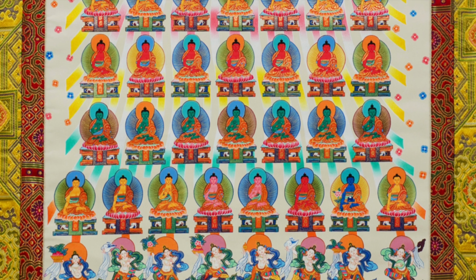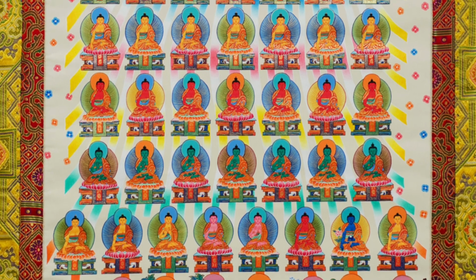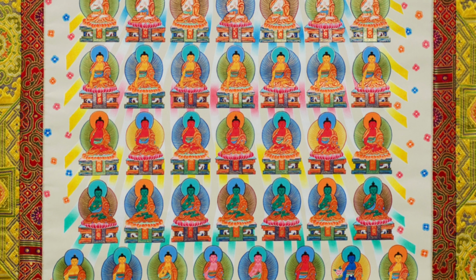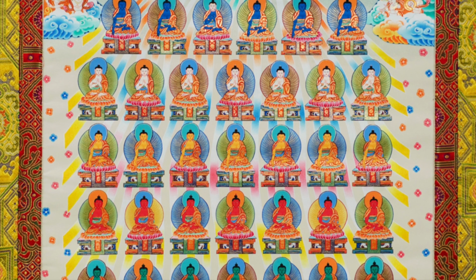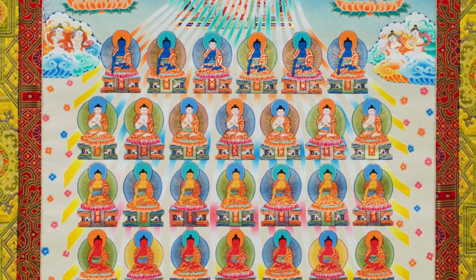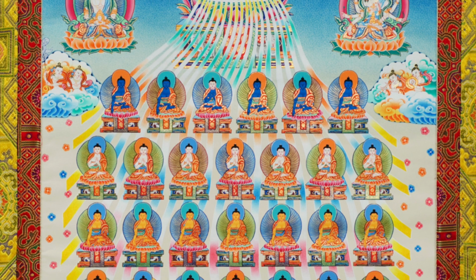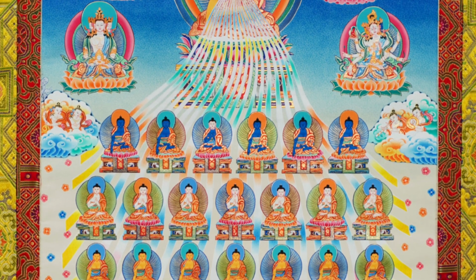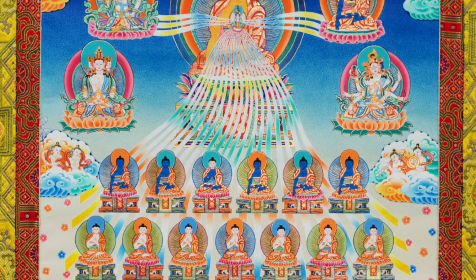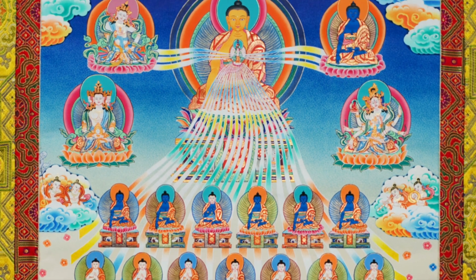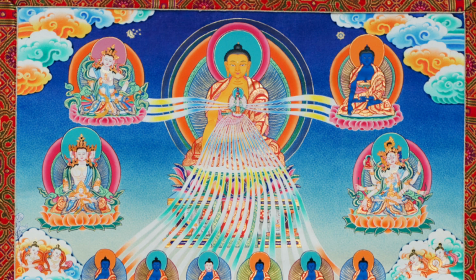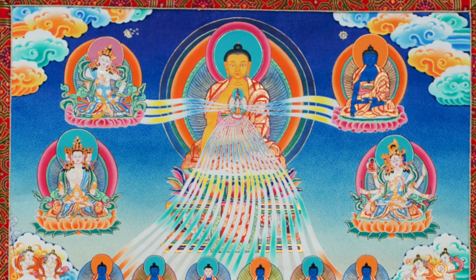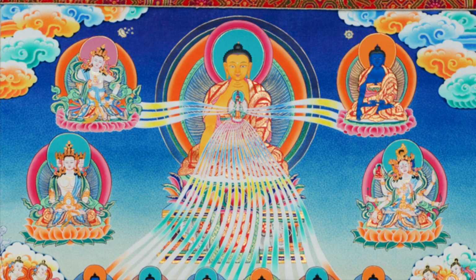The medicine Buddhas dissolve into light, which absorbs up into the Buddhas who are green in color. They in turn dissolve into light, which absorbs up into the Buddhas who are red in color. They then dissolve into light, which absorbs into the Buddhas who are yellow in color. They in turn dissolve into light, which absorbs up into the Buddhas who are white in color. They then dissolve into light, which absorbs up into the Buddhas who are blue in color. These Buddhas then dissolve into light, which absorbs up into Guru Shakyamuni Buddha.